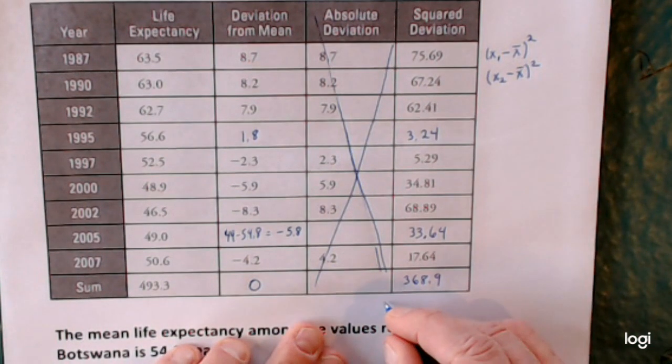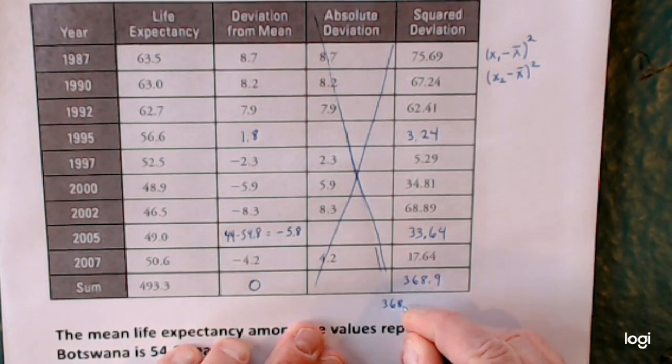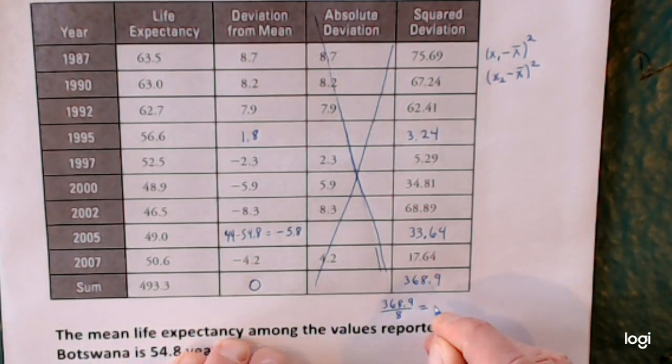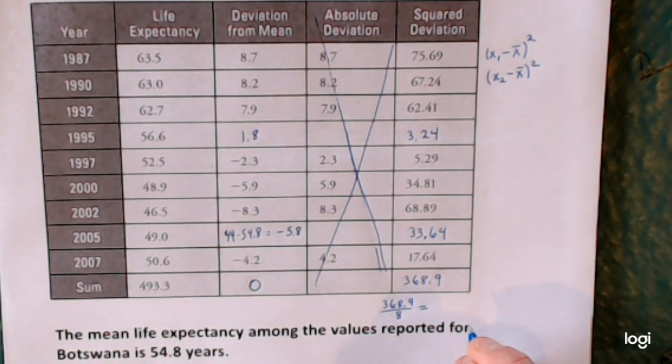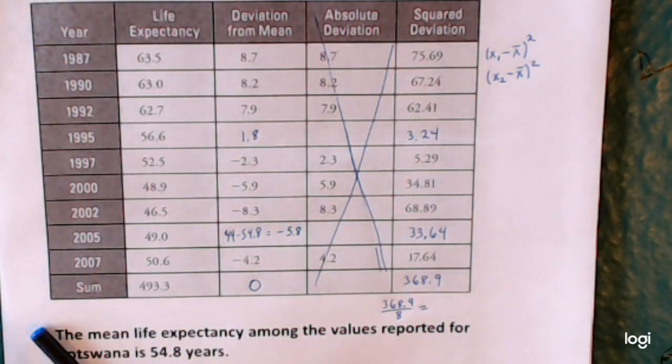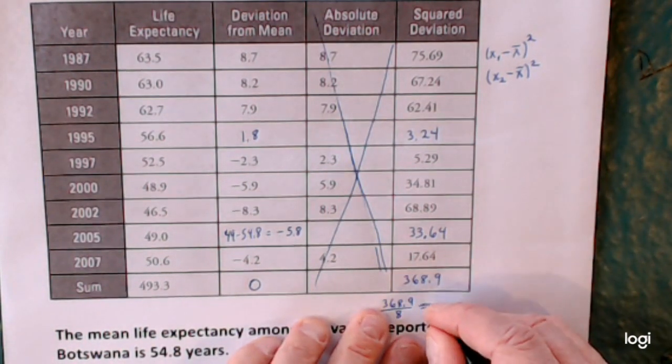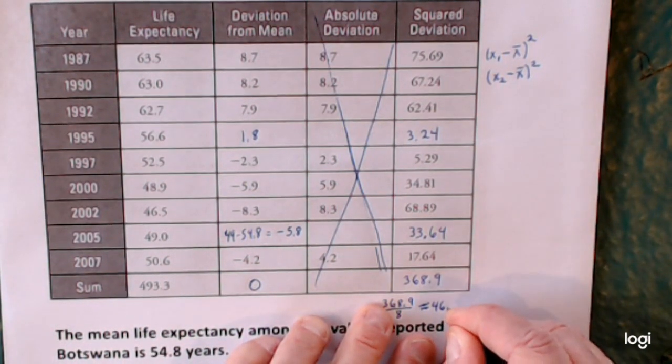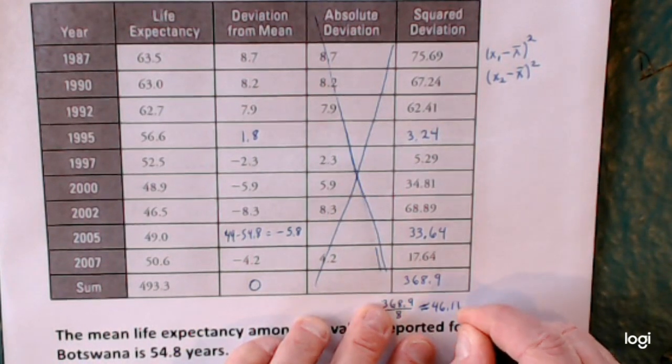So if I look at 368.9 divided by 8, I get, need my calculator for that, I get 46.1125. So I get about 46.11.